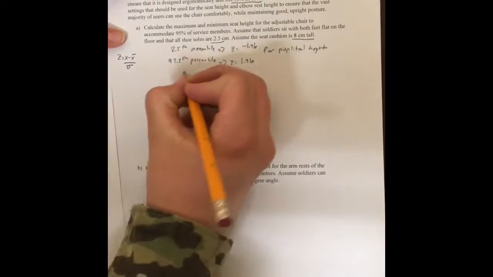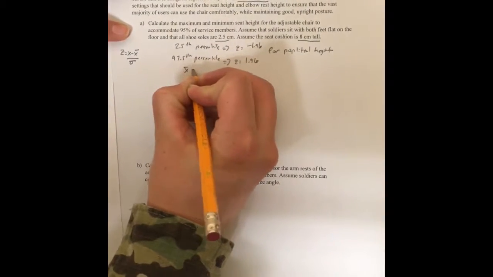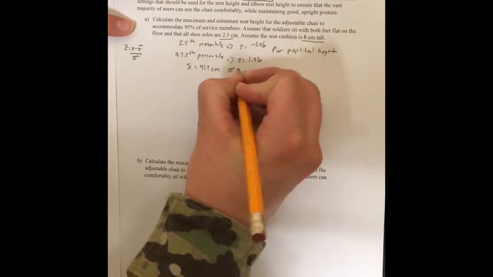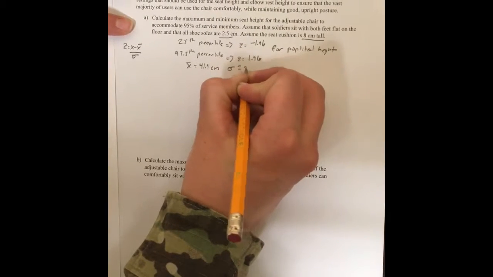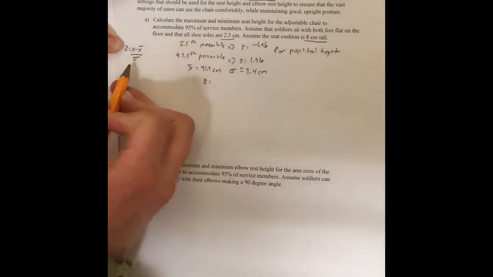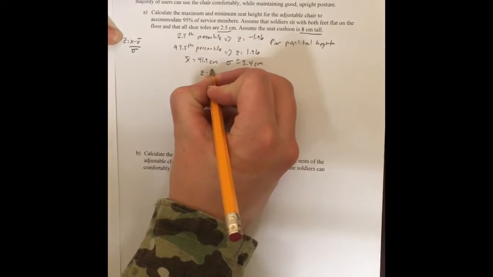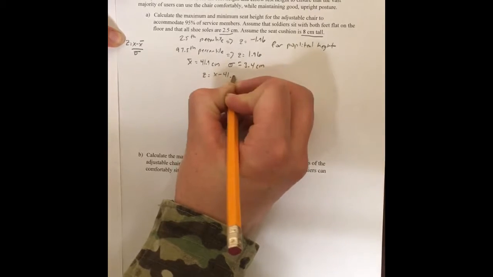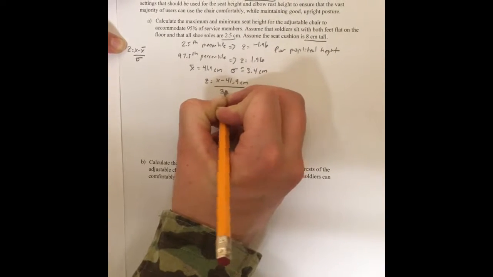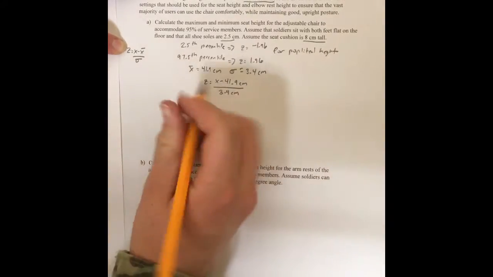So we're going to write this out. So x bar equals 41.9 centimeters. Standard deviation equals 3.4 centimeters. So then that means that z, from this equation, z equals x minus 41.9 centimeters over 3.4 centimeters.